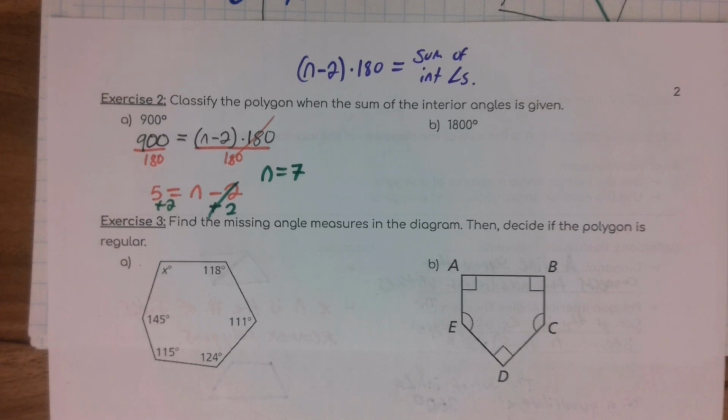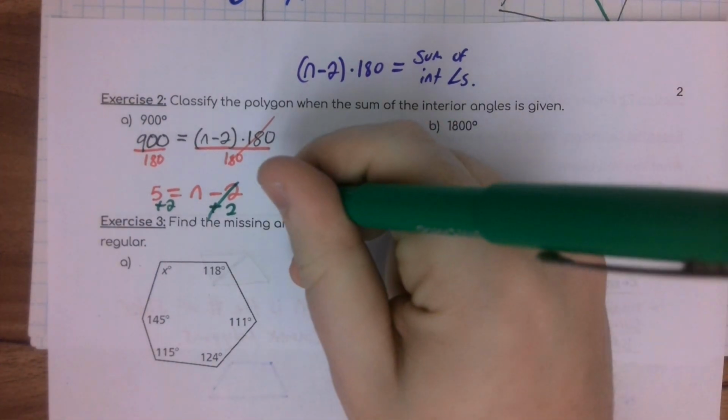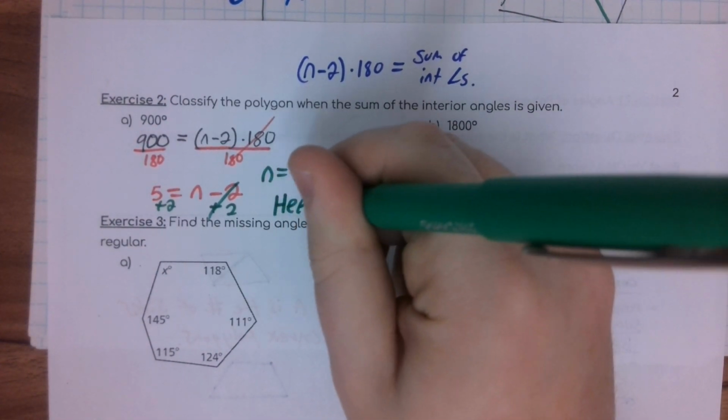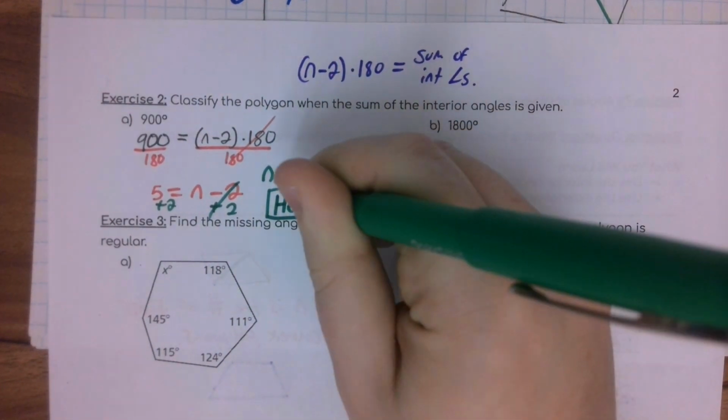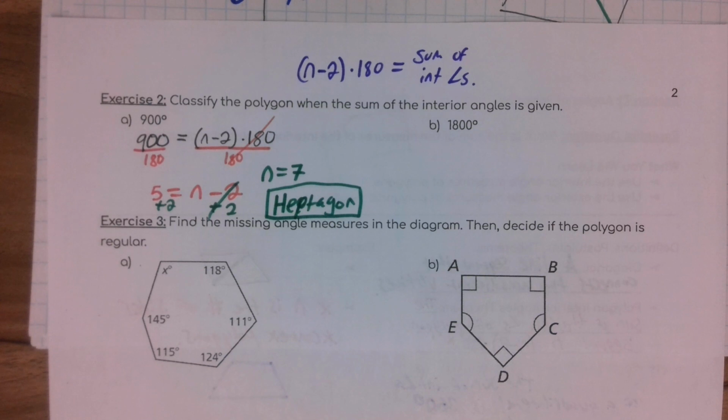So how do we classify it? What name do we give a polygon with 7 sides? Well, in Unit 1, we called that a heptagon. If you need to review your Unit 1 notes, that is in section, I believe, 1.1. Heptagon.